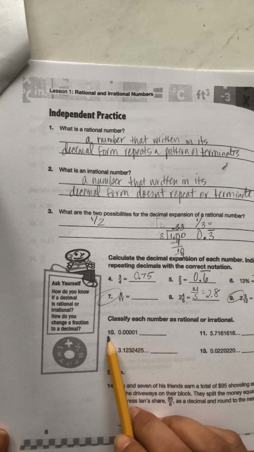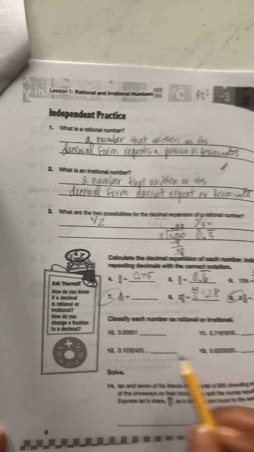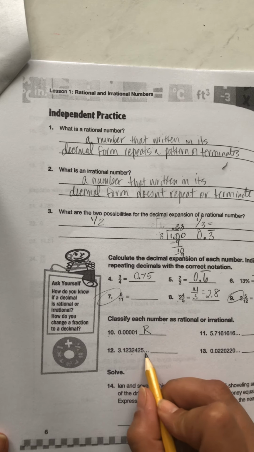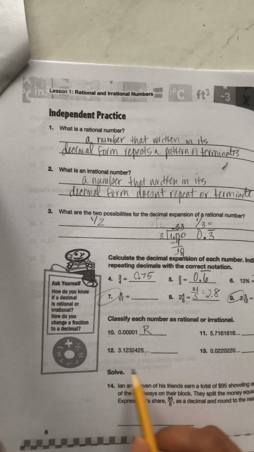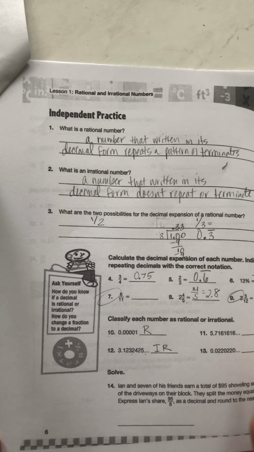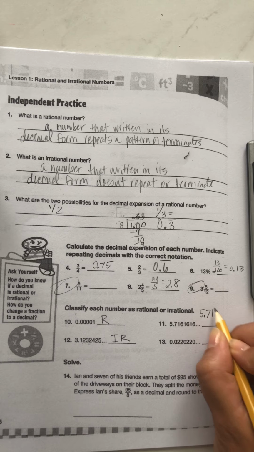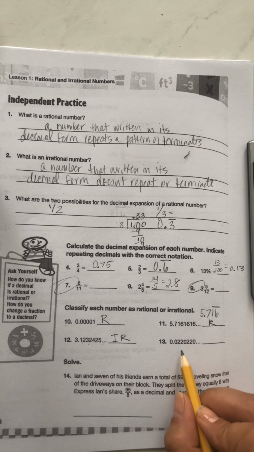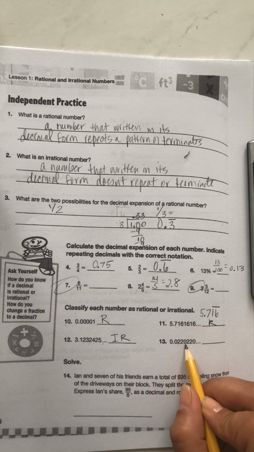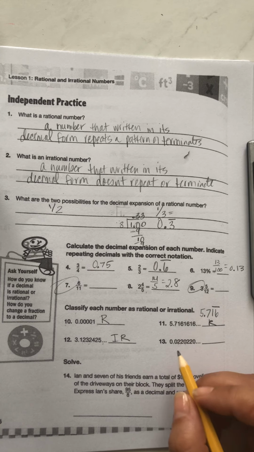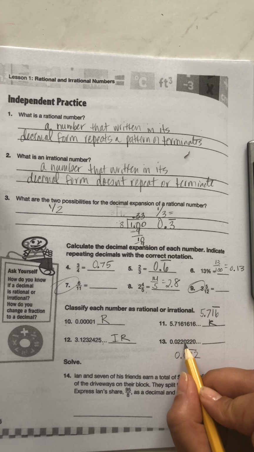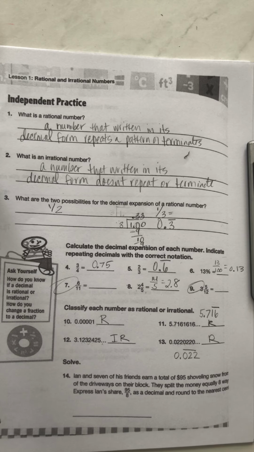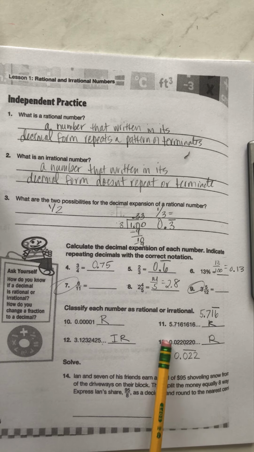So do 7 and 9, and then these say classify each number as rational or irrational. So this terminates, so it's rational. This does not terminate, and it doesn't seem like there's any sort of pattern. Now, if you look at it, it goes 1, 2, 3, 2, 4, 2, 5. Yeah, there's no pattern there, so I would say that's irrational. Here, there is a pattern, so I would rewrite this as 5.716 repeated, which makes it rational. And then here, you've got 0, 2, 2, 0, 2, 2, 0. So is that a pattern? It repeats 0, 2, 2, 0. So this is rational. It does repeat. Now, I've never seen anything like that when actually working with math, but that is a cool pattern.